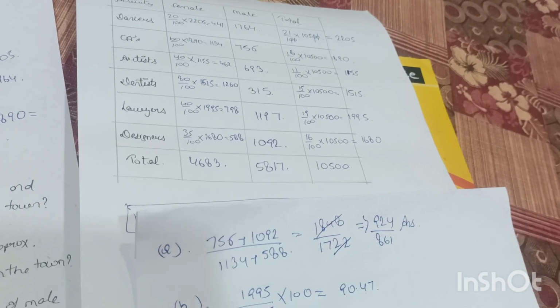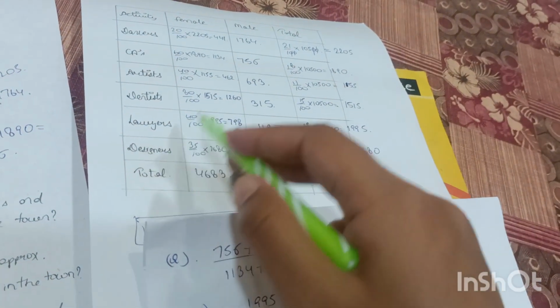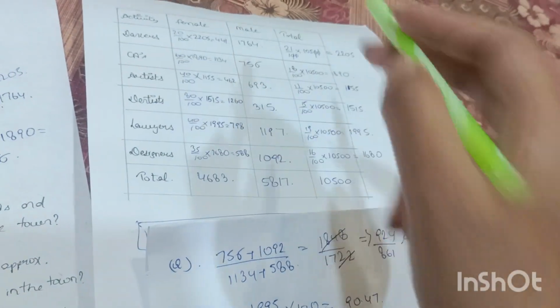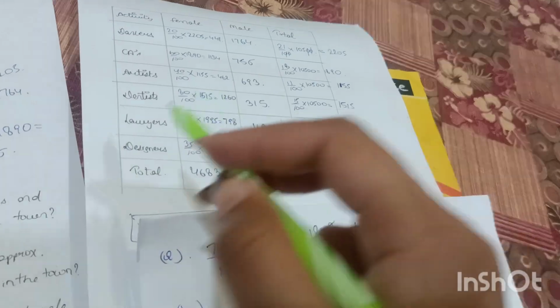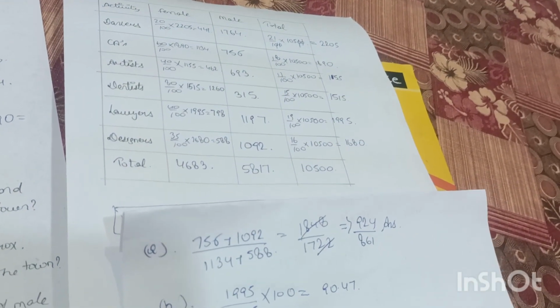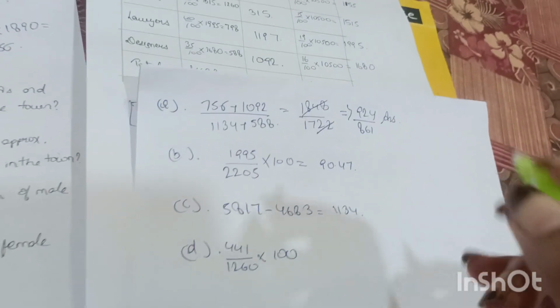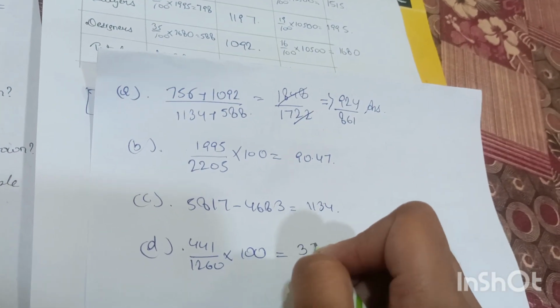Now for D, female dancers are what percent of female dentists? Female dancers are this, 441 upon female dentists. Female dentists is this, 1260 into 100. So when you solve it, you will get the value 35.